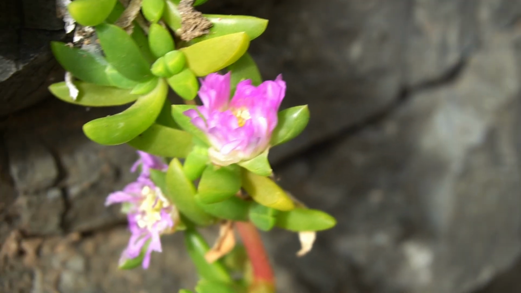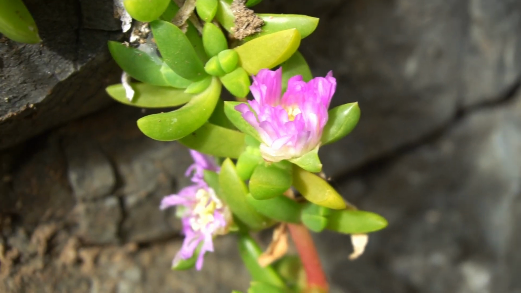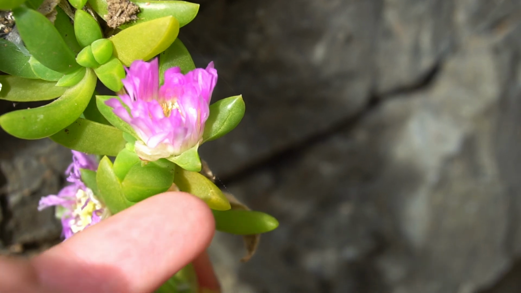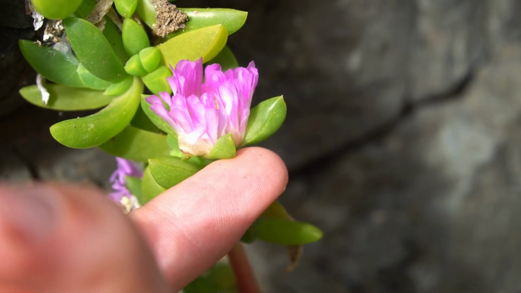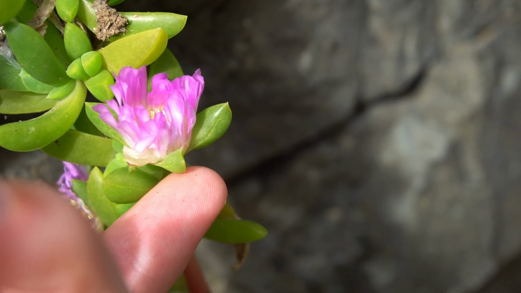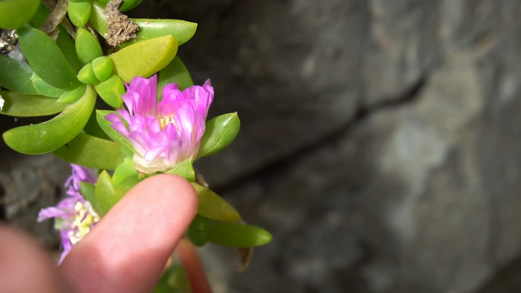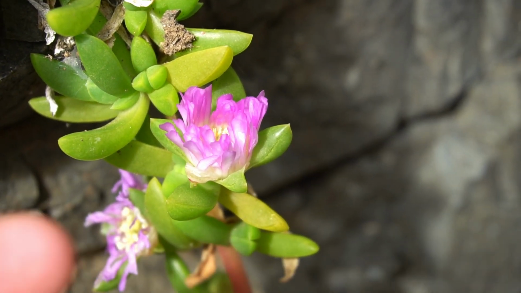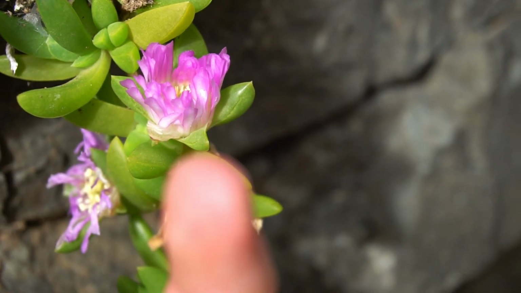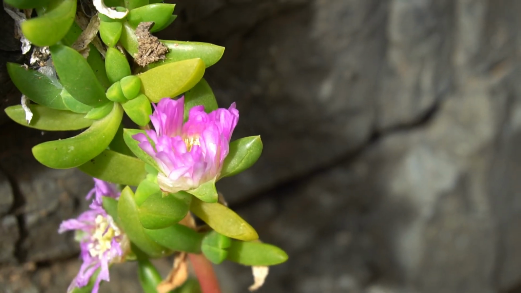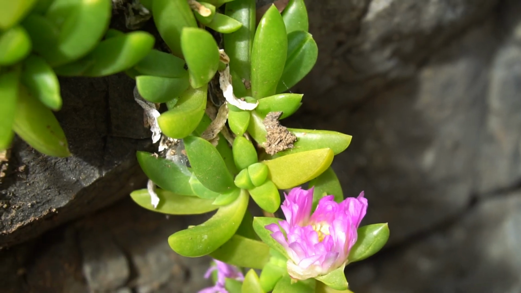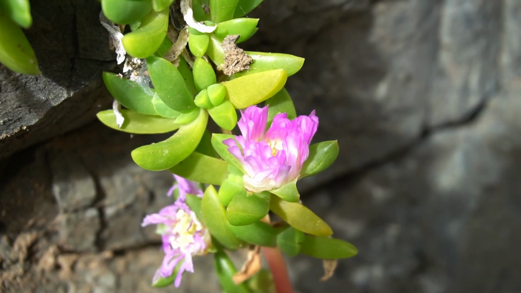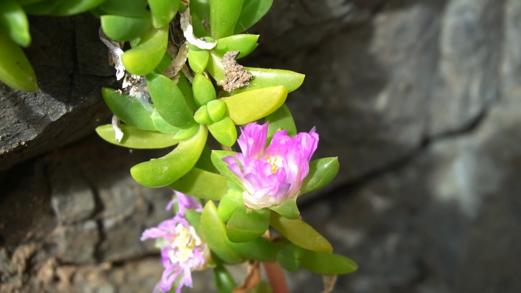You can see it kind of ends in a very tiny, short, abrupt, sharp tip, and that's a giveaway that it is Disphyma australe. And also the sepals, or the keel of the sepal, which is kind of the ridge on the underside of the sepal here. The sepal is the leaf-like structure that sits below and cups the flower. But anyway, the keel of these sepals and also the margins of the leaves are smooth. So that's how you differentiate the native ice plant from the invasive Carpobrotus ice plants.